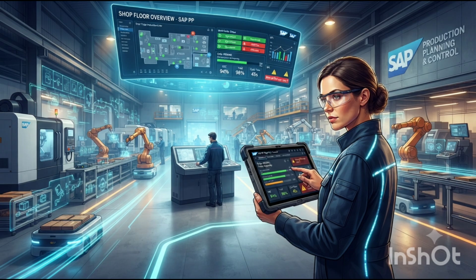Effective shop floor control significantly improves productivity, reduces wastage, and helps in quick problem resolution. And it ensures better coordination between planning and the execution teams.